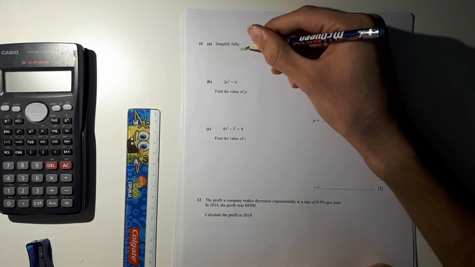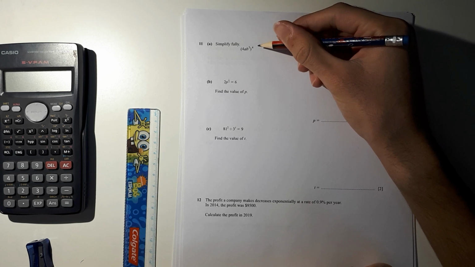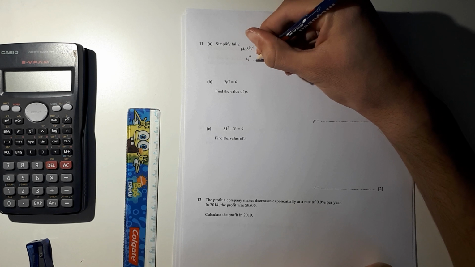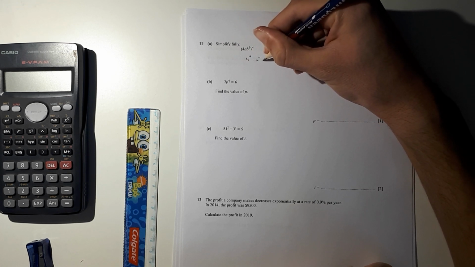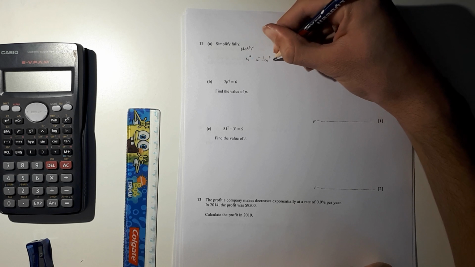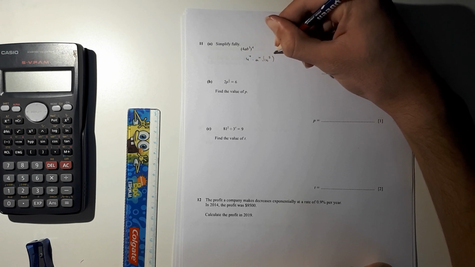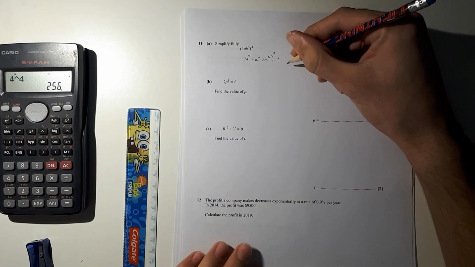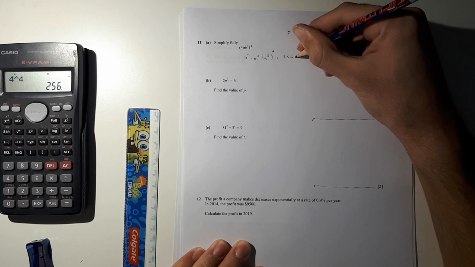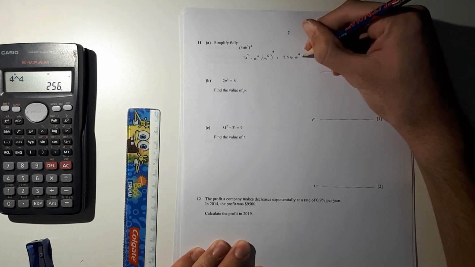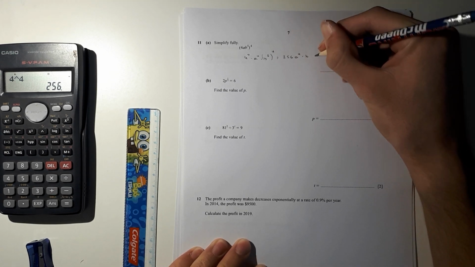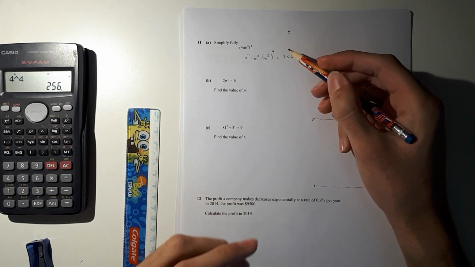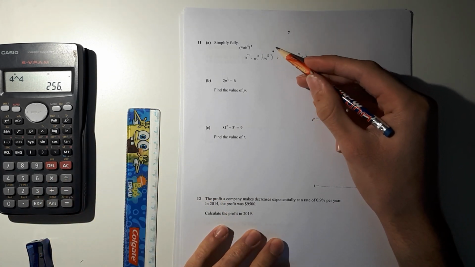Now, simplify fully this equation to the exponent 4. So we're going to make 4 to the 4th multiply A to the 4th multiply B to the 5th squared, with an exponent of 4. So we got 256 A to the 4th multiply B, and we know the rule that an exponent of another exponent is equal to the multiplication of these both.